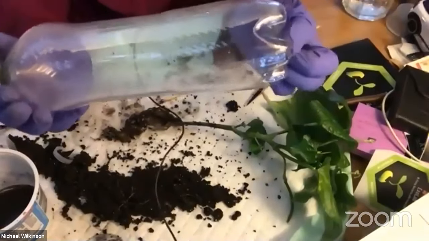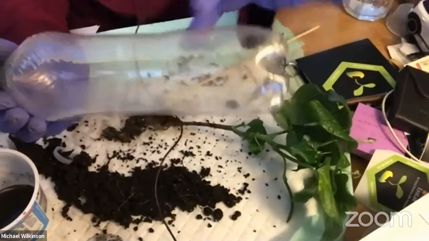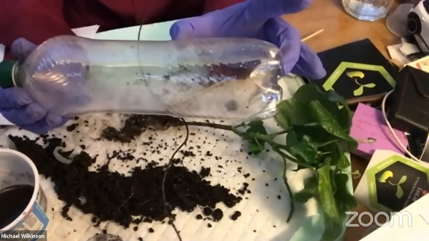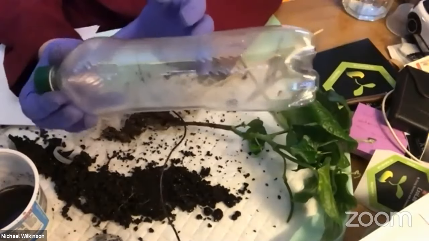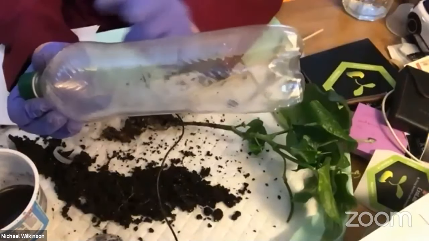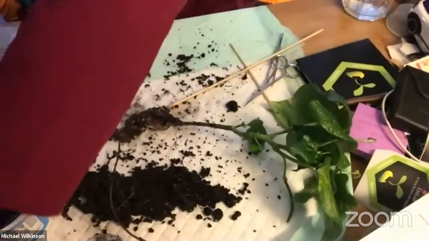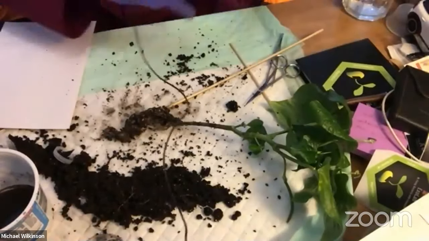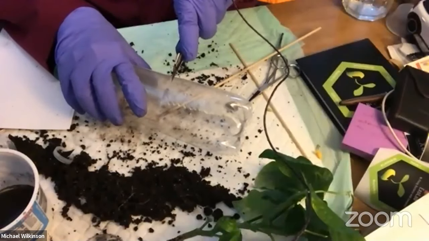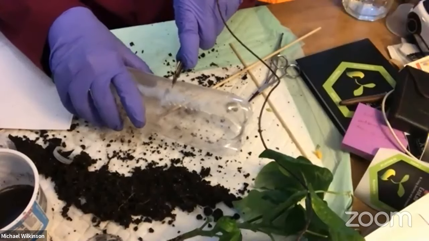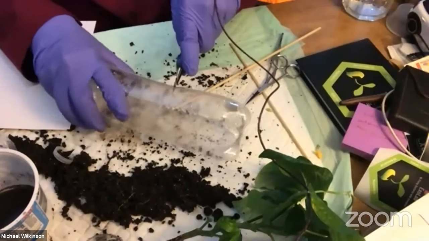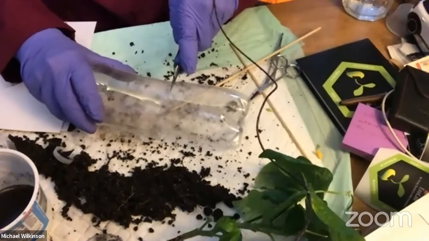But I want to think about, okay, where am I going to cut this? Because this bottom part is going to be my water reservoir and the base for the whole system. The top part is going to be my pot. So I'm going to cut it right about here where this transition in texture is with the utility knife. And if you can see that, there we go. So I'm going to just get it started. And then once you get the blade of the knife through, this plastic is really easy to cut if your knife is good and sharp.